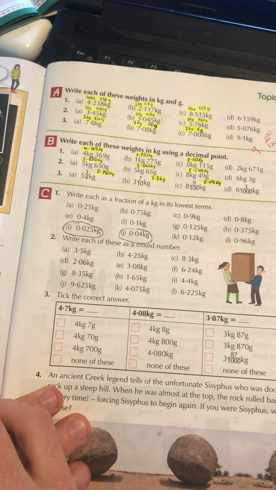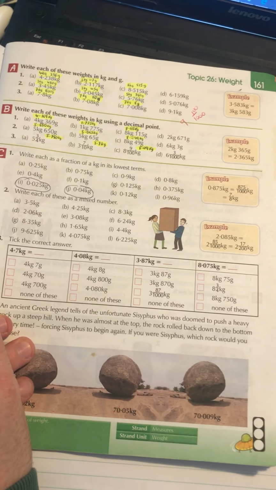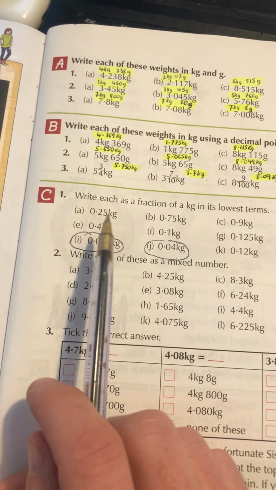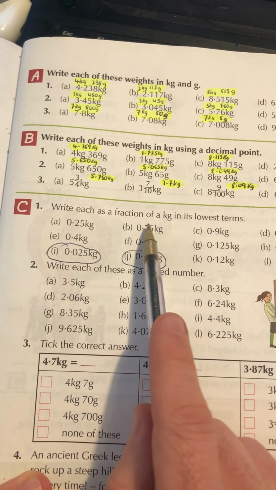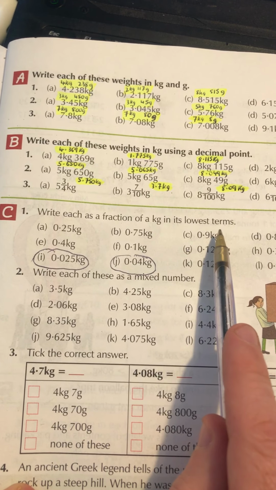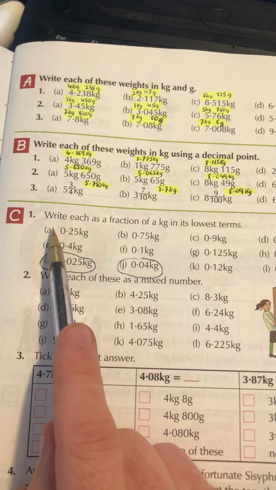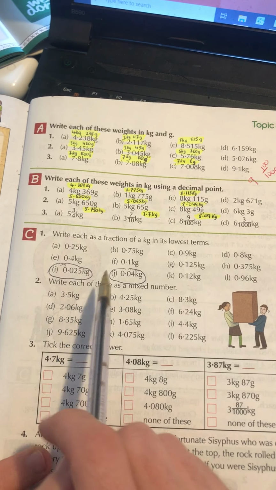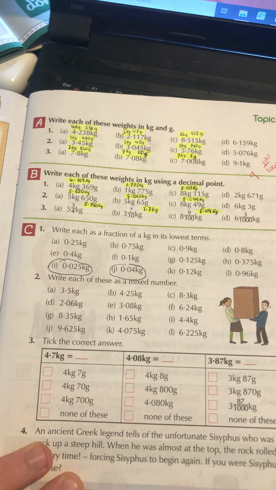But today's work is on page 161. Okay, so today we're going to look at part C. And in part C they ask us to write each as a fraction of a kilogram in its lowest terms. Now what you're required to do is A, B, C, D, E, F, but I'm just going to show you a few of the later examples or the later sums as examples.